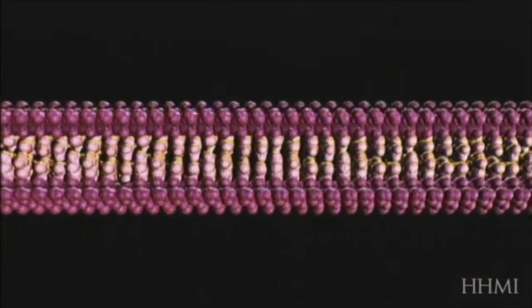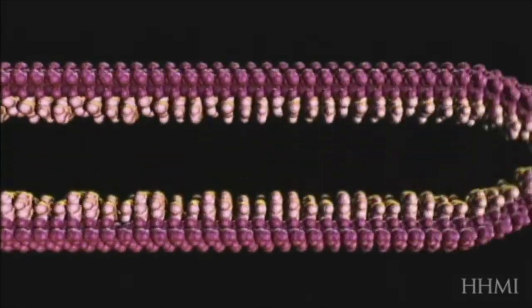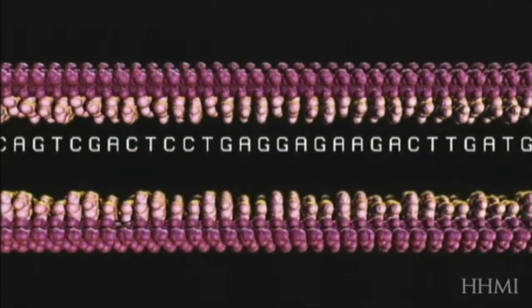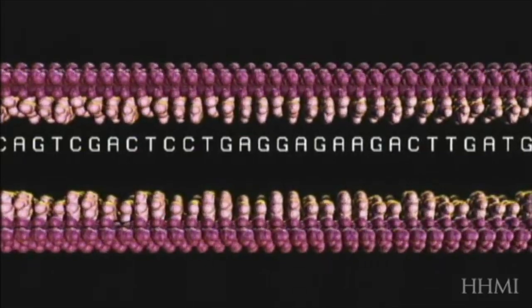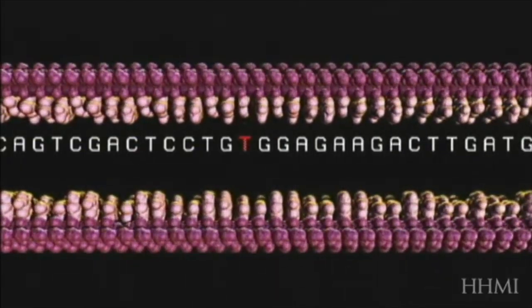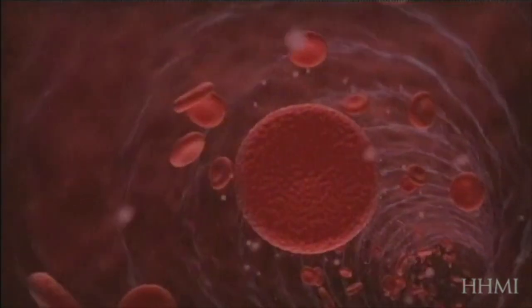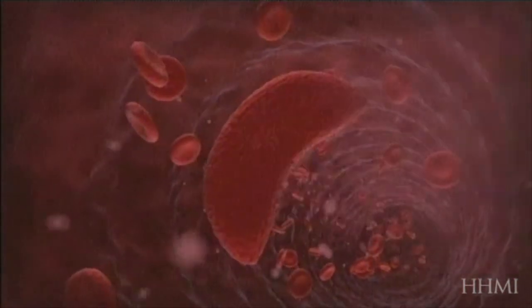Sickle cell anemia is caused by a single code letter change in the DNA. This in turn alters one of the amino acids in the hemoglobin protein. Valine sits in the position where glutamic acid should be. The valine makes the hemoglobin molecules stick together, forming long fibers that distort the shape of the red blood cells, and this brings on an attack.